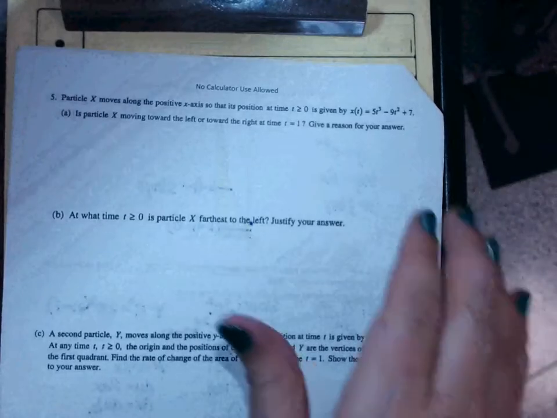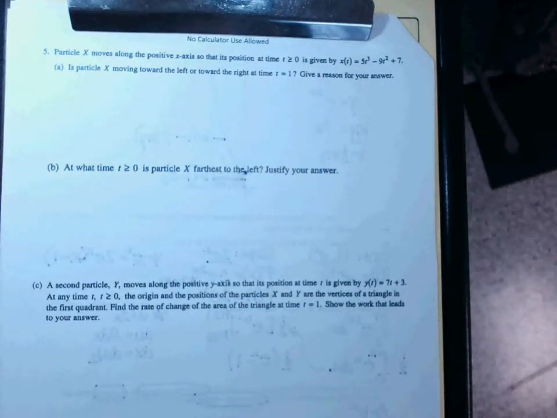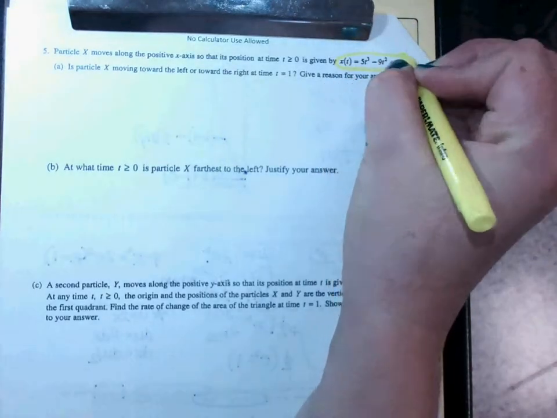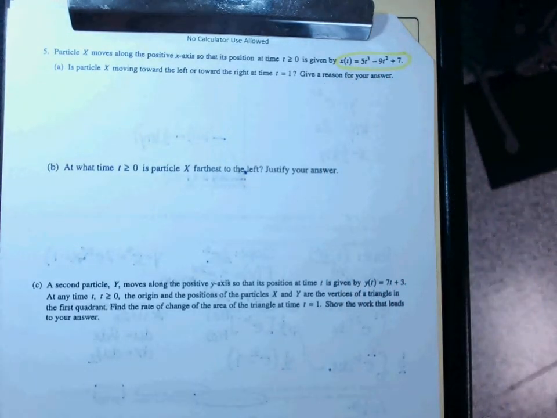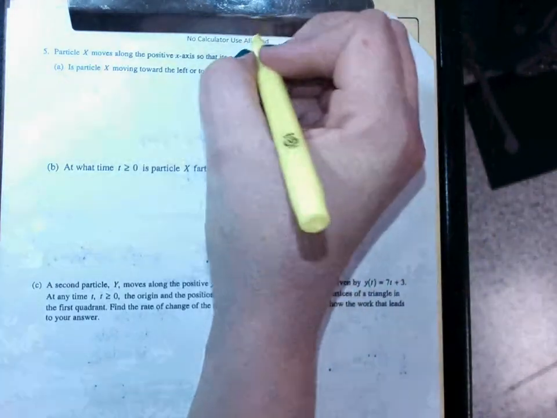Alright, let's see what we remember about a little bit of particle motion. No, I don't like this. Yes, you like it. You love it. Okay, we have a particle. It gives you its position. Notice it reminds you that time has to be bigger than 0.